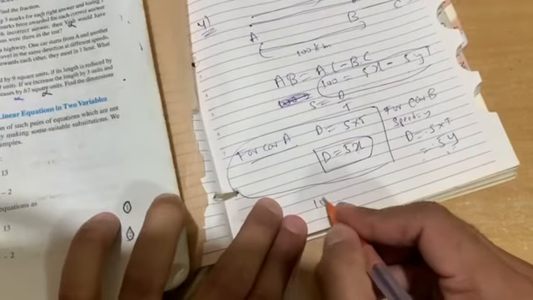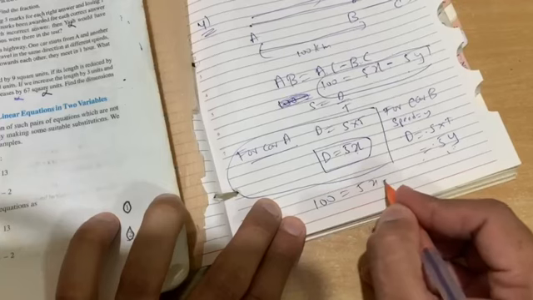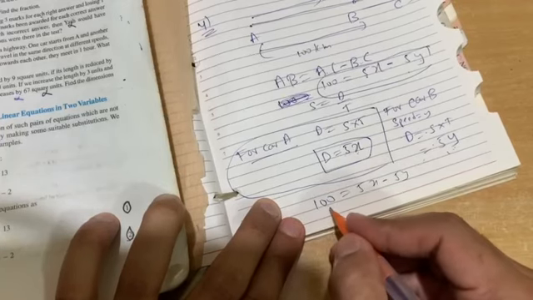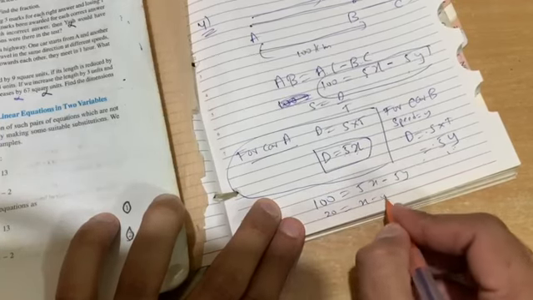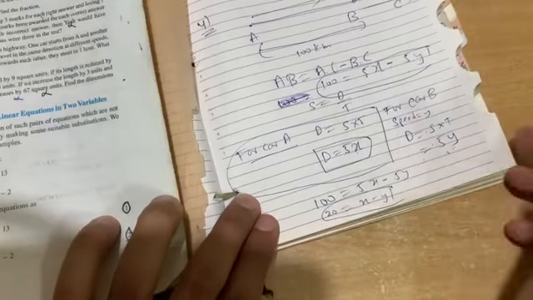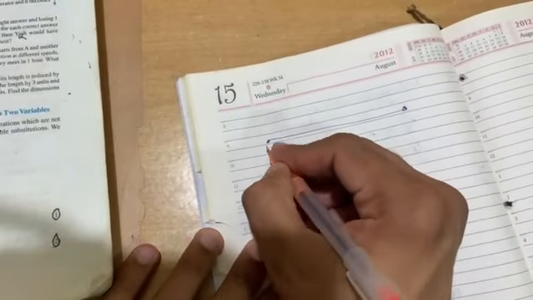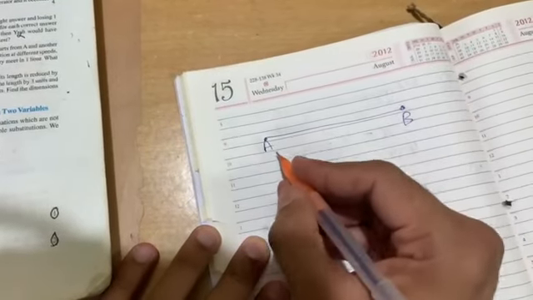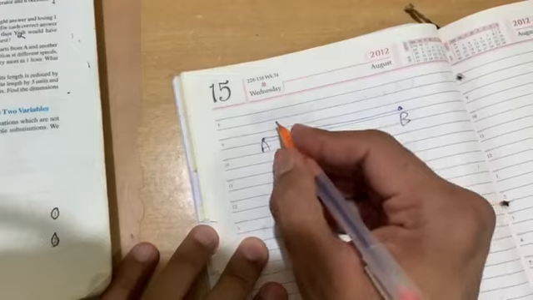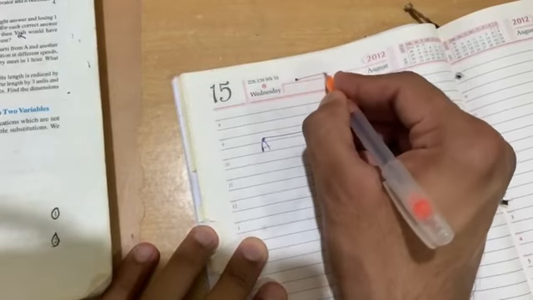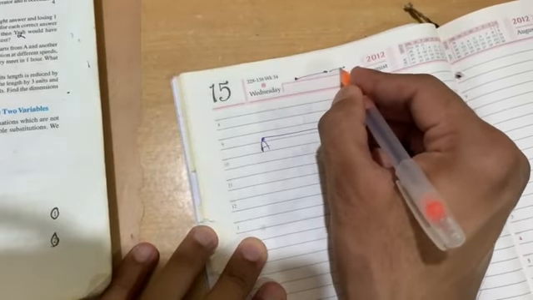The equation is 100 is equal to 5x minus 5y. If I divide by 5, I will get 20 is equal to x minus y. This is the first equation. Similarly, one more scenario is given. The second scenario in the question is A, B. Both are going earlier; in the first case it was opposite direction.